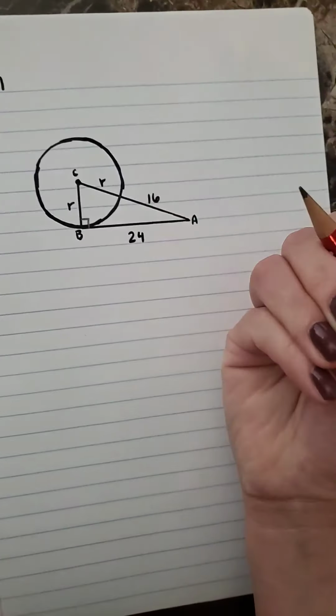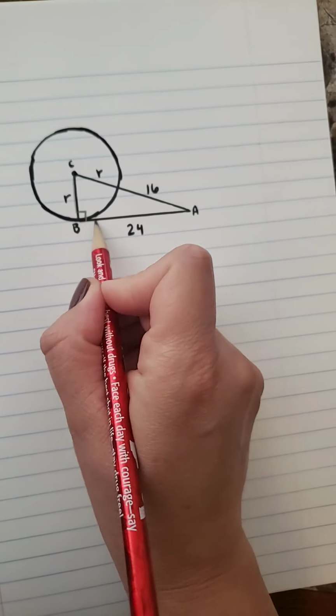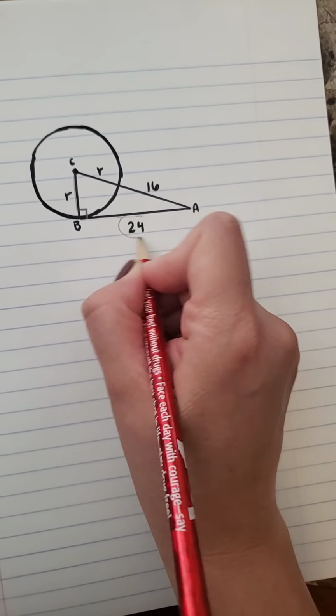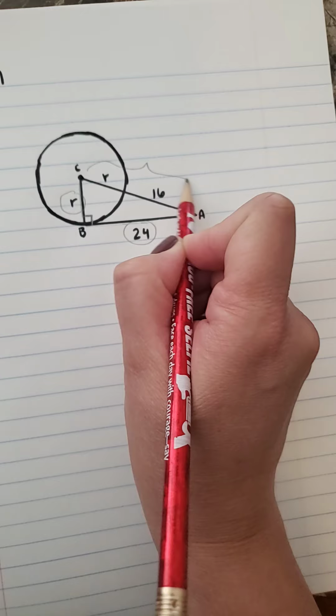So it's the Pythagorean theorem. These two right here are your legs. Okay, so this is a leg, this is a leg. This right here is your hypotenuse.